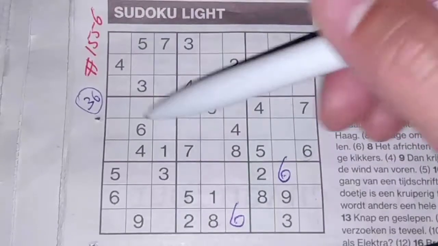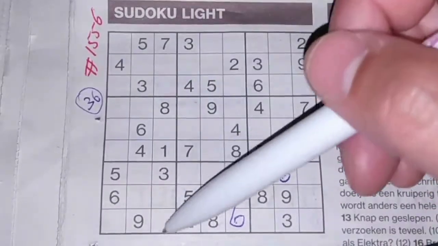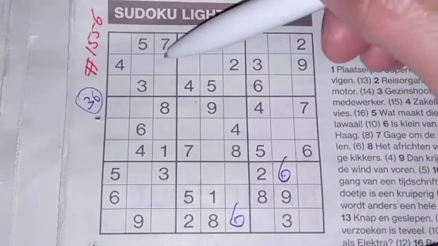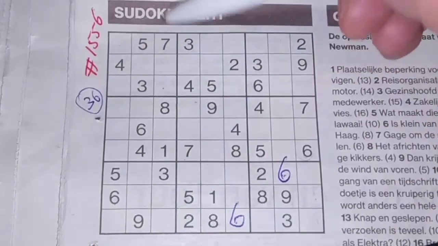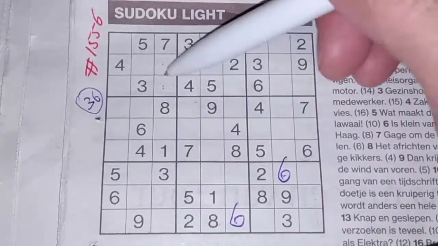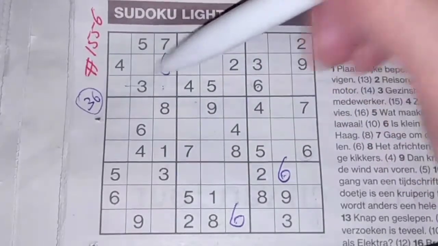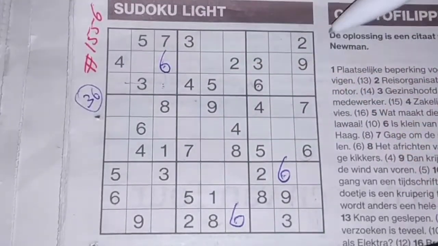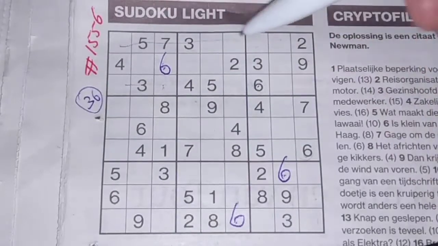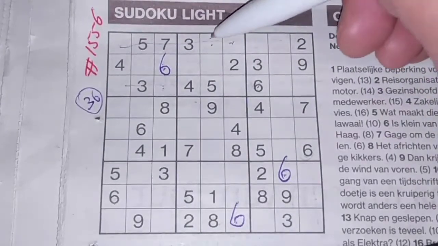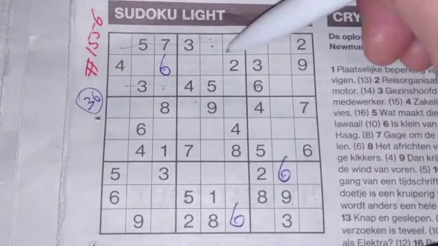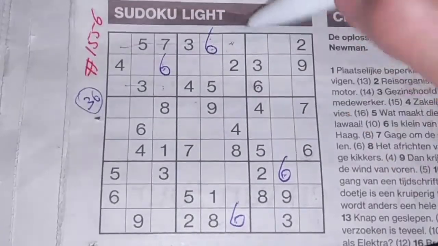6 in the first column, 6 in the second column. So in the third column, only 2 places for the 6 should be here or there. We see here 6, no 6 there, 6 should be there. 6 in this row, 6 in the second row. So in the first row, only 2 places for the 6 should be here or there. We see here 6, no 6 there, 6 should be here.